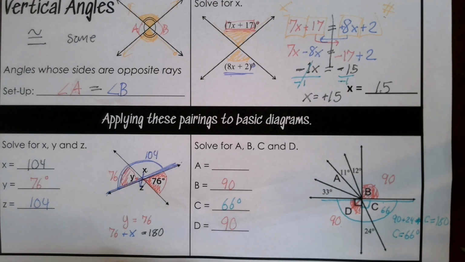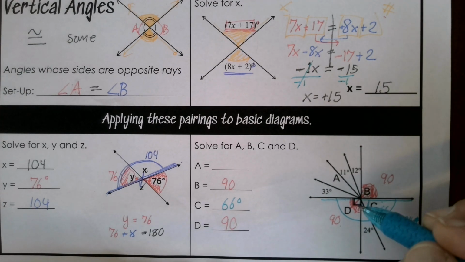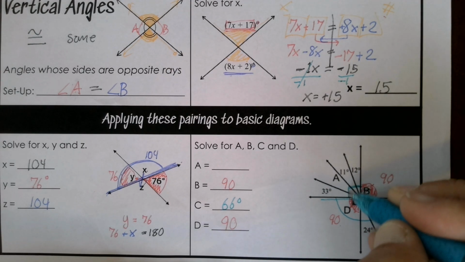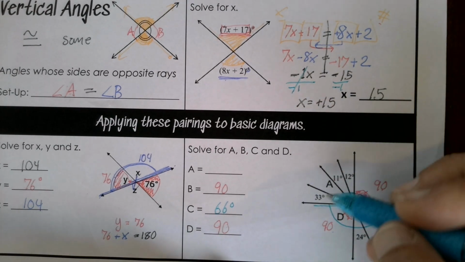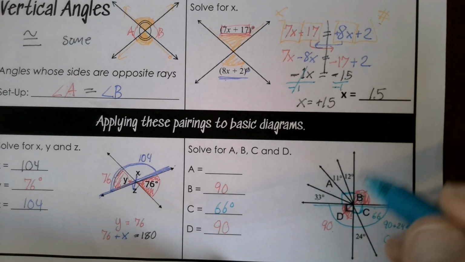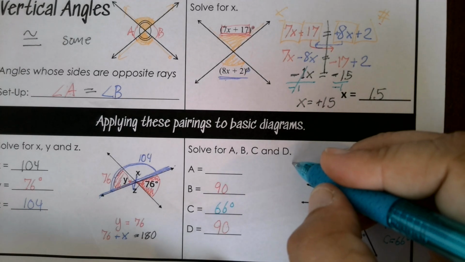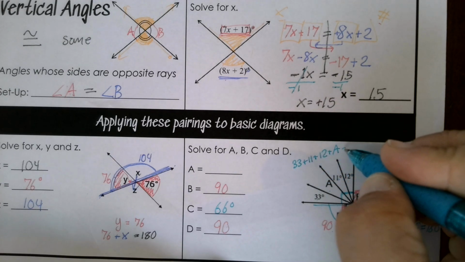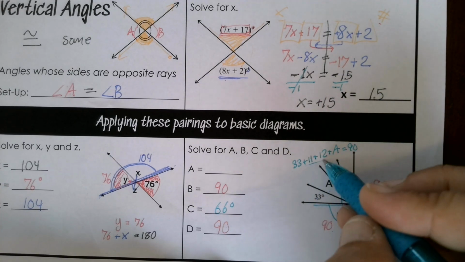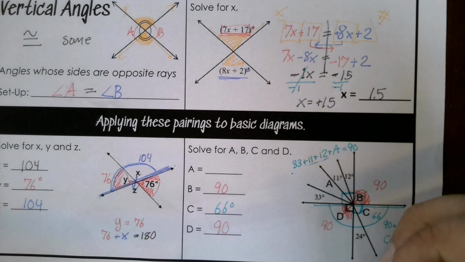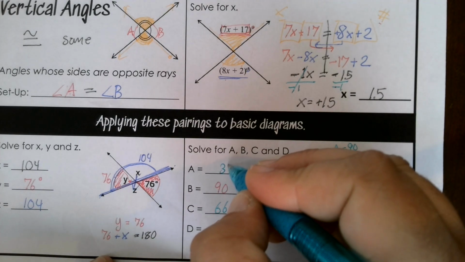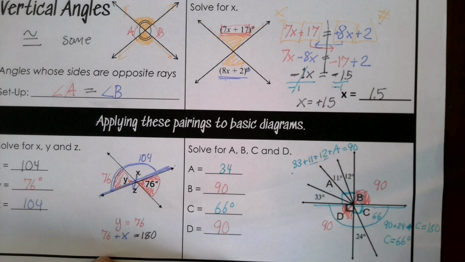Okay. The other thing I know is that this is equal to 90, this one has to be equal to 90, this one has to be equal to 90, so all of these little angles together have to be equal to 90 as well, right? 33, 11, 12, and the one we don't know. All of those, 33 plus 11 plus 12 plus A equal 90. I add all of that up together, okay, and I subtract it from 90, then I end up with A equaling 34. Okay.